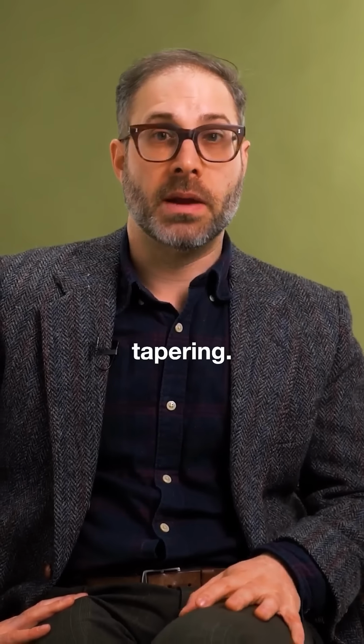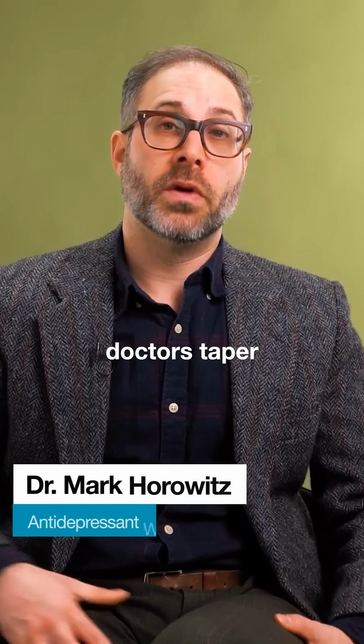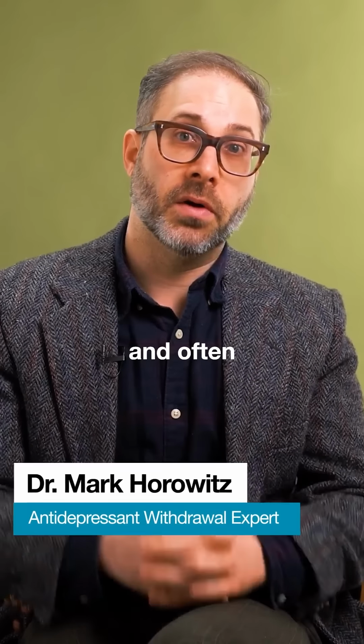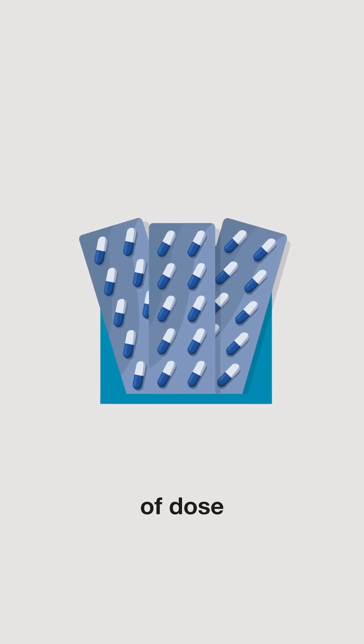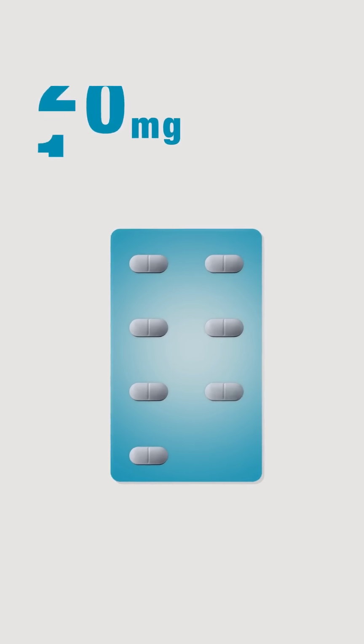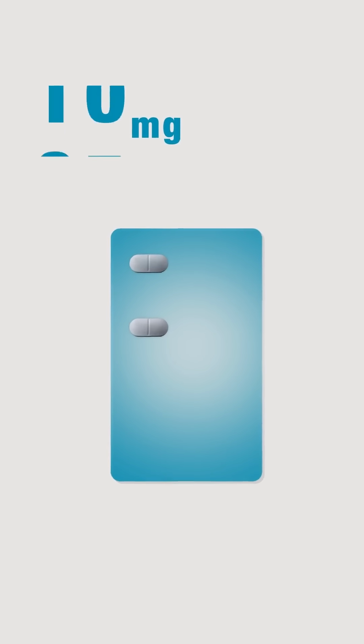So what is hyperbolic tapering? The way that most doctors taper antidepressants at the moment can be called linear tapering. It often involves reducing the dose by an even amount every couple of weeks. For example, going from 20 milligrams to 15 milligrams to 10 to 5 to 0.